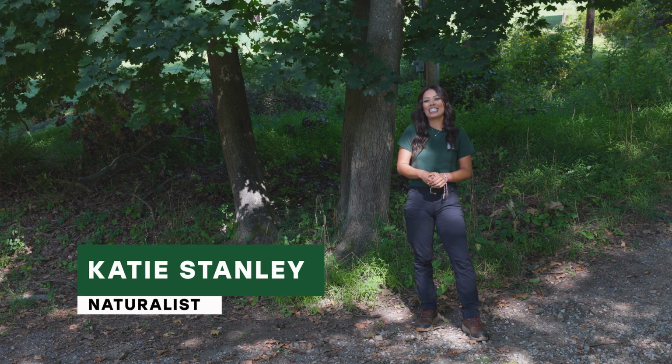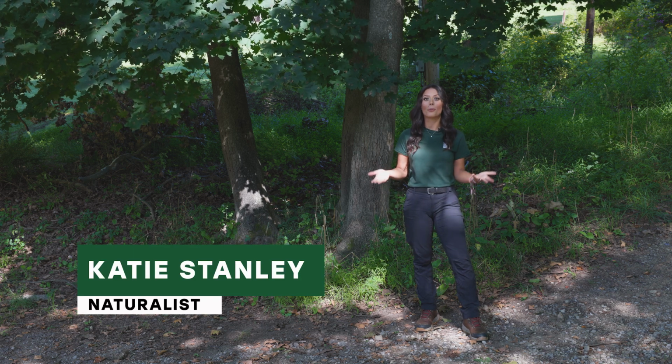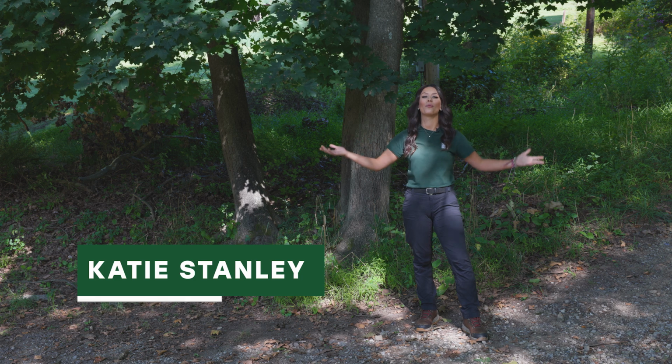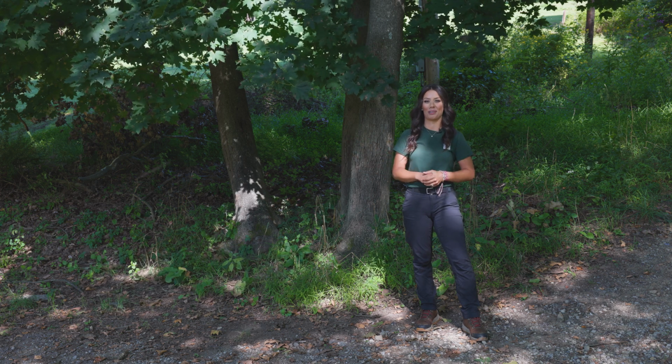Hi, I'm Naturalist Katie, and today we are discussing how plants spread their seeds far and wide. This is called seed dispersal.